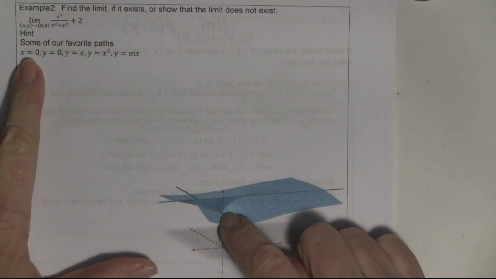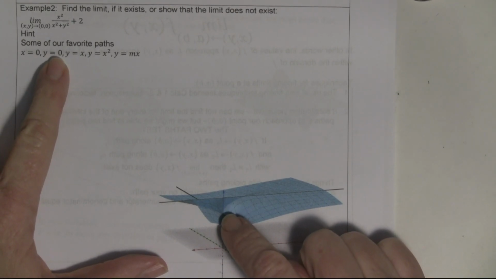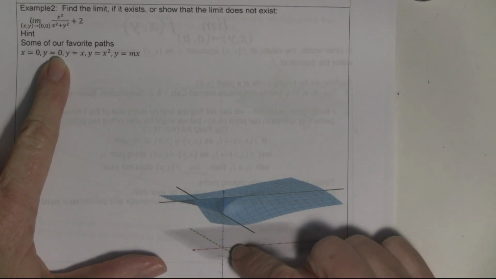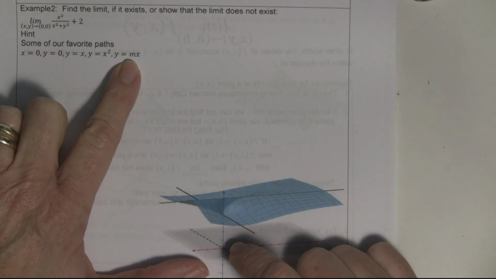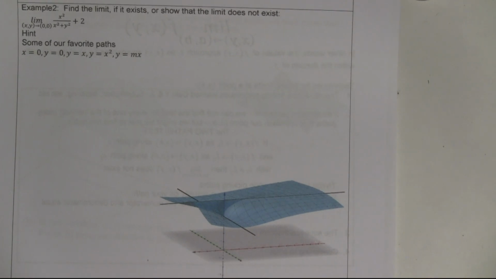If your x is 0, you're on the y-axis, and as I get closer and closer to y is 0, then what is my value becoming? This is along the x-axis. This is along the line x equals y, which is right here, going in, right? And y equals x squared, which would be parabola shaped. And this is y equals mx, where m could be any value like y equals 2x or y equals 3x, m just being the slope, any value there.